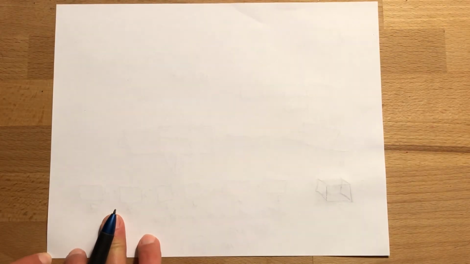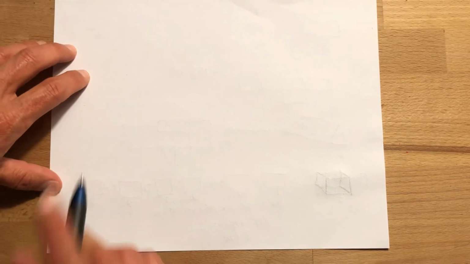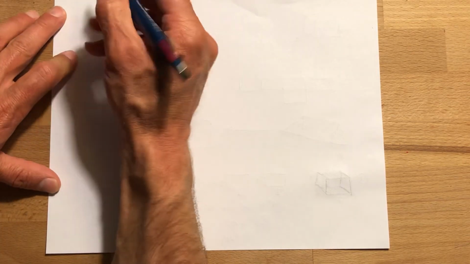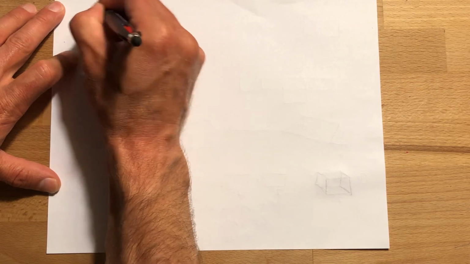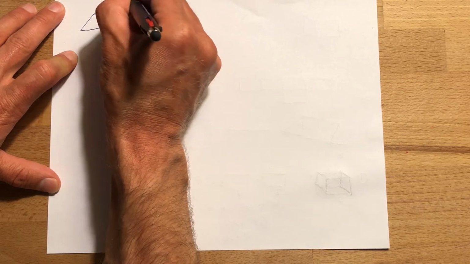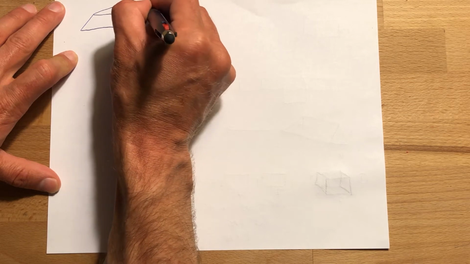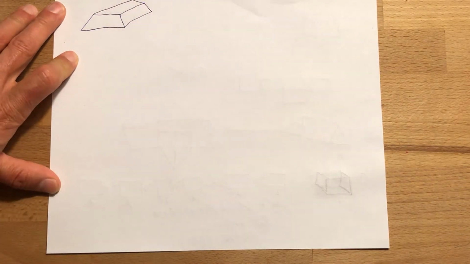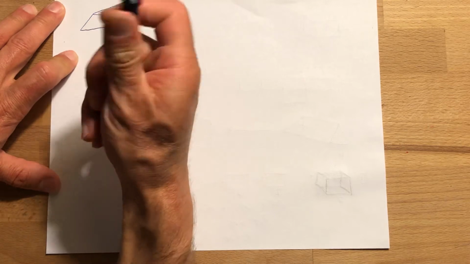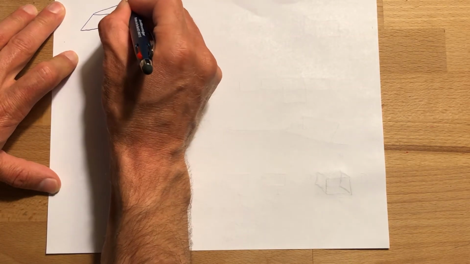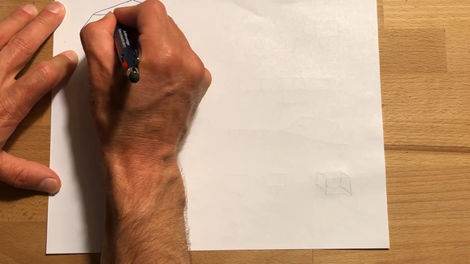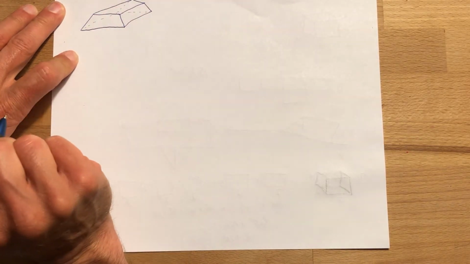Let's try another one that's probably a little more difficult. This one is going to be a trapezoid. So a trapezoidal prism, meaning it's a trapezoid, kind of like a nugget of gold. It looks like that. What you cannot see is that this is actually a trapezoid in the back.